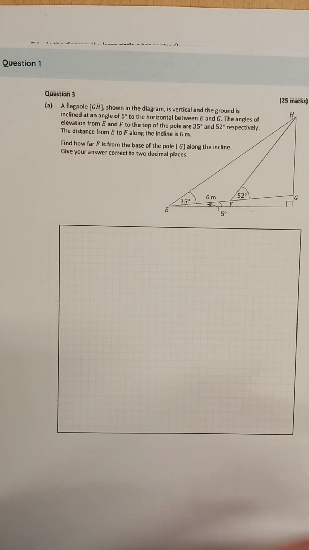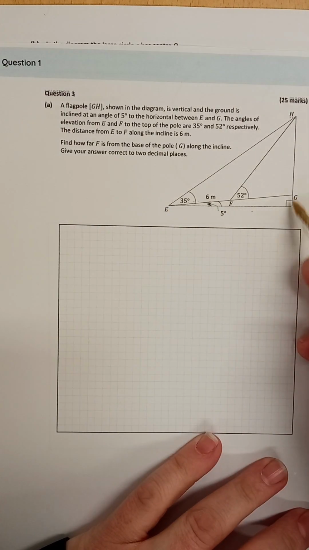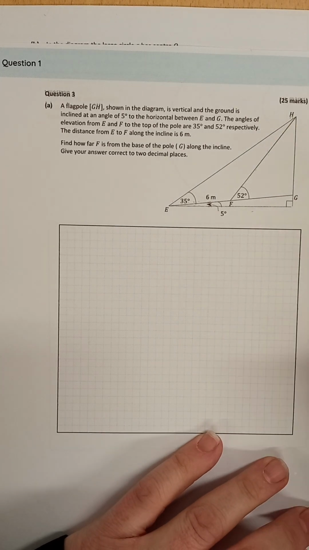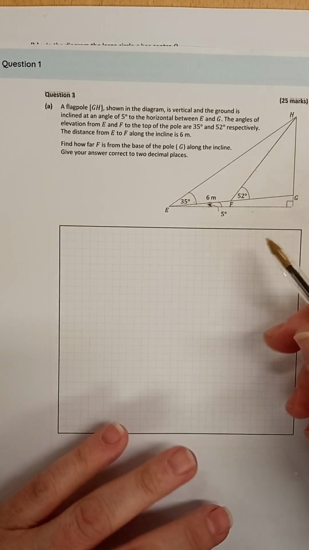So let's have a look at this first one. We have a right angle triangle, but within that right angle triangle, we have a small incline, and this is meant to be a flagpole on an incline. So let's try and work out some things about this.